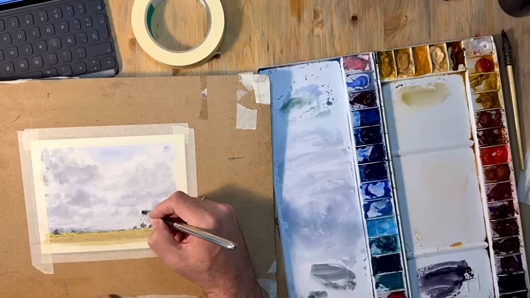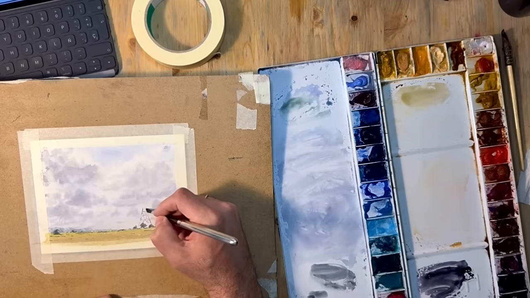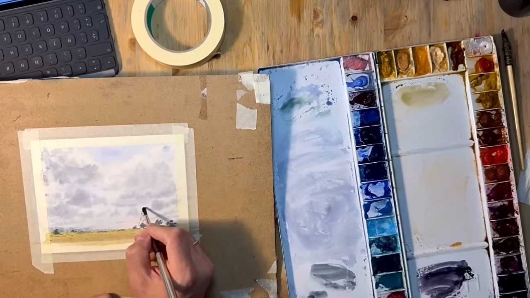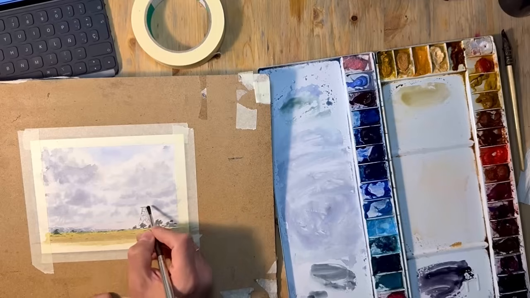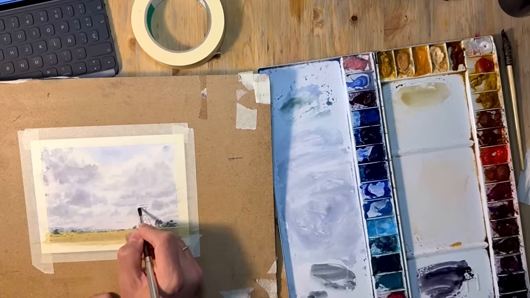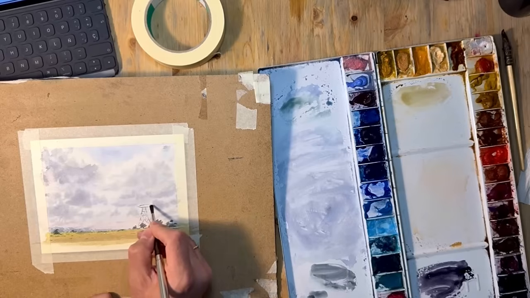I just want to use the brush as if I'm using a pen, let's say. I'm dry brushing this tower in the painting, and it helps me connect the sky with the ground, and also to build a little bit of interest in this area of the painting where there's more contrast.